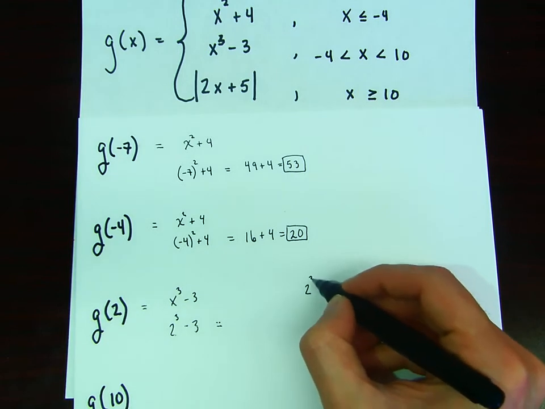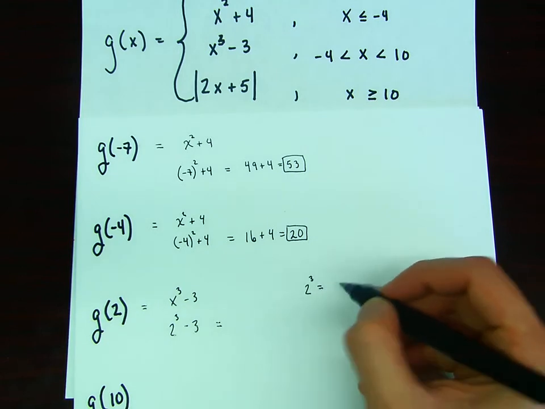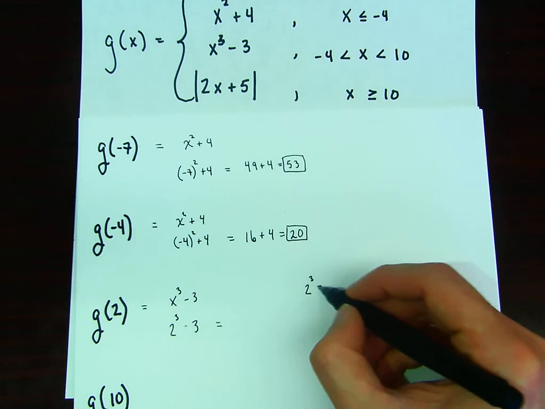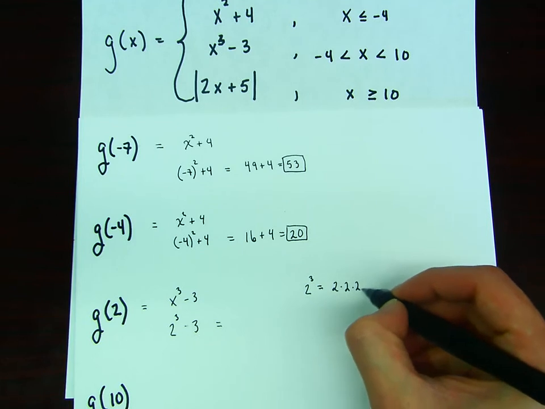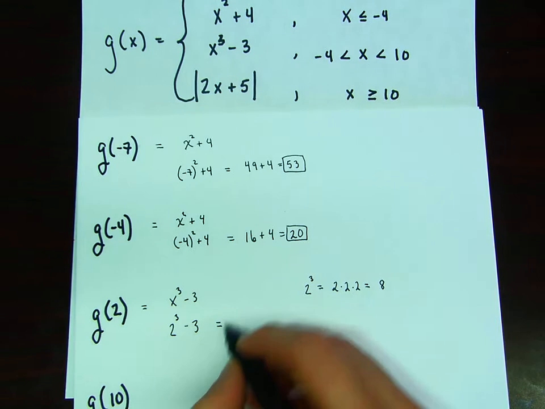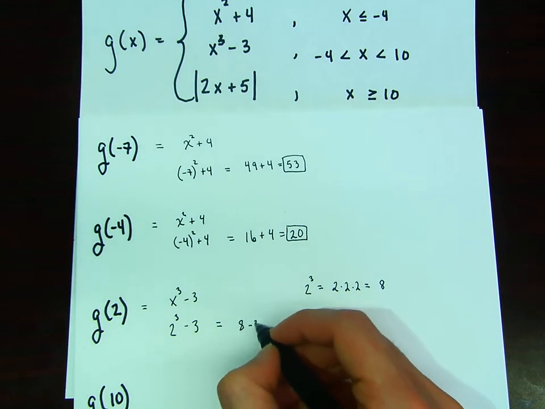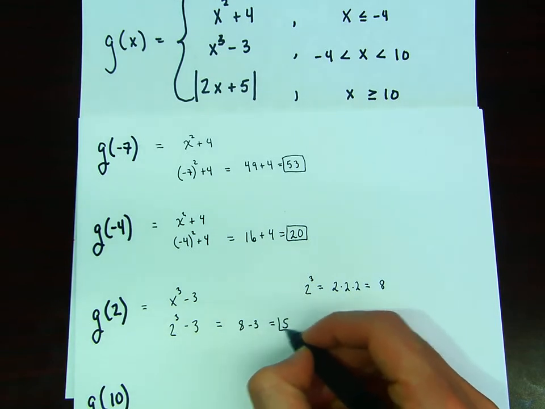And just be patient. What is 2 cubed, right? If you say 6, that breaks my heart. It's not 2 times 3, right? It's 2 times 2 times 2, which is 2 times 2 is 4. 4 times 2 is 8, right? So then this is 8 minus 3, which is just 5.